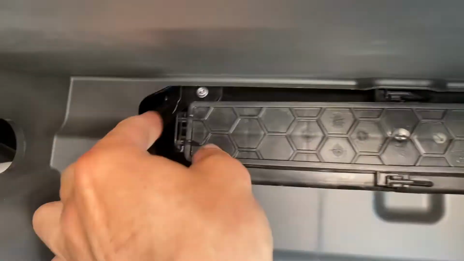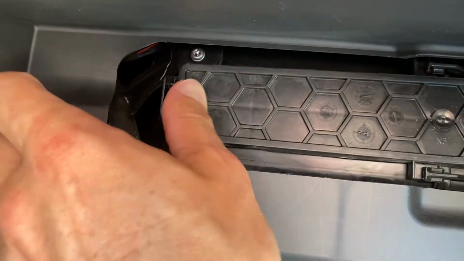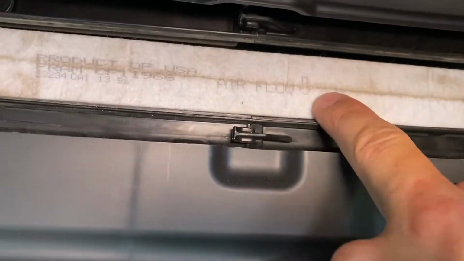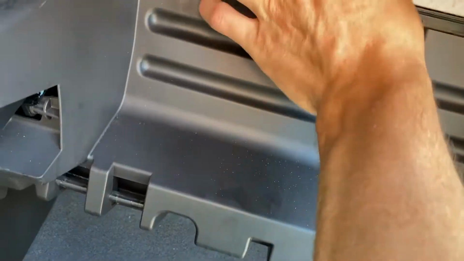We're going to push this piece in and then pop it out like that. It's the cabin air filter right there, airflow pointing down. So you can just remove it and replace it if needed. That's how you do it. It's pretty easy to do.